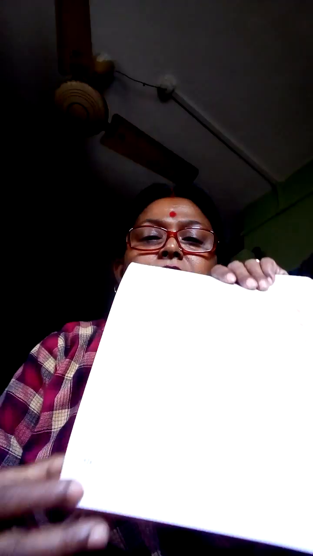The magnetic axis: see, this is lengthwise, that is the magnetic equator, and this is base-wise, so it is the magnetic axis. An imaginary line XY passing through the magnetic north pole and magnetic south pole of a bar magnet is called the magnetic axis.